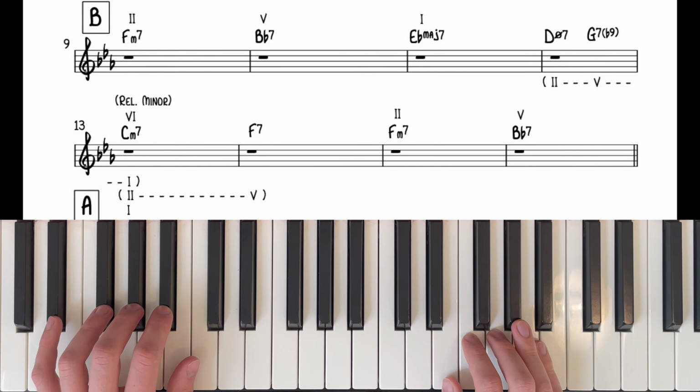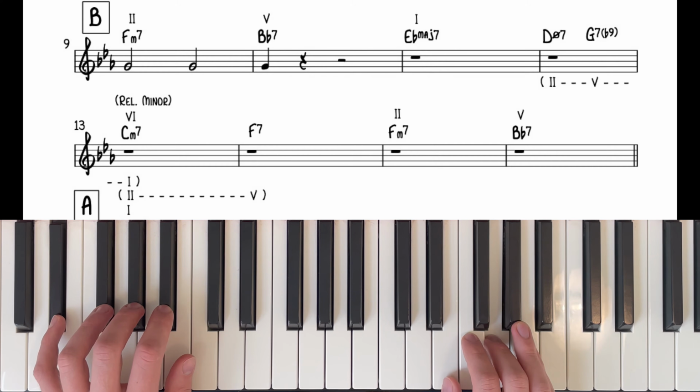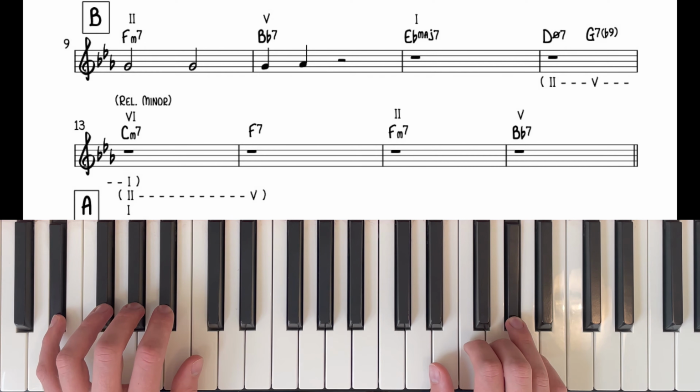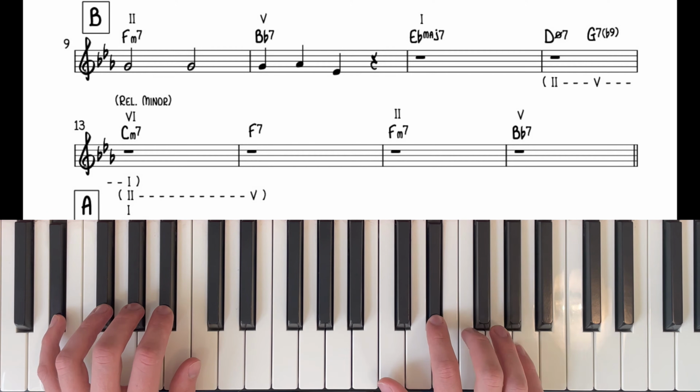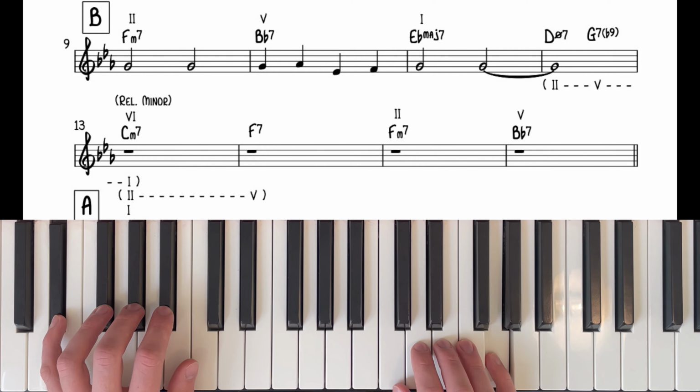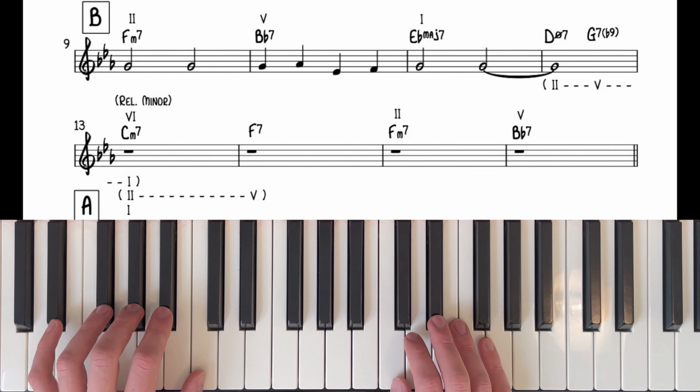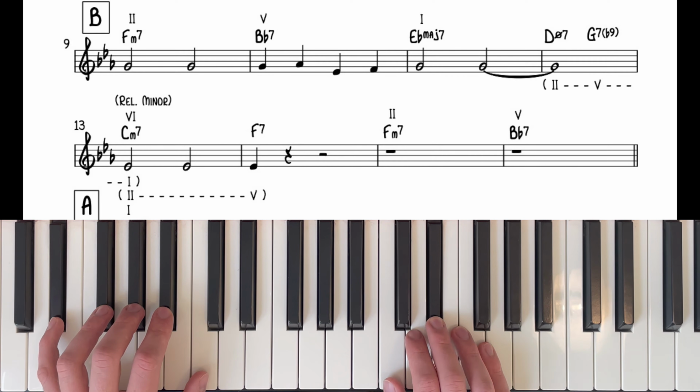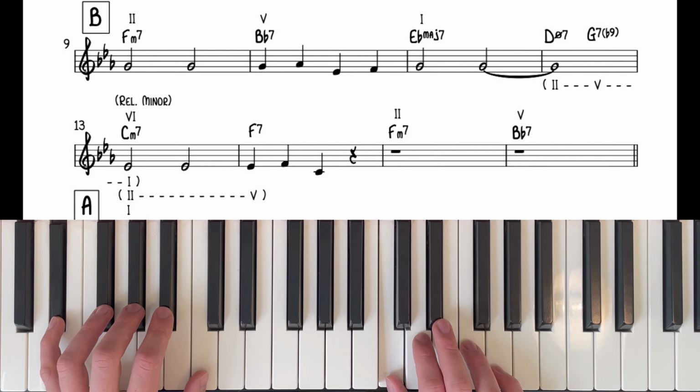So we start on the 3rd G, and then walk up to the 4th A flat. Next, we drop down to the root E flat, and then walk up through the major scale to the 3rd G. The next phrase then copies this, but rather than being based around the 3rd G, it's instead based around the root E flat. So we start on the root E flat, and then walk up to the 2nd F. Next, we drop down to the 6th C, before walking up through the major scale to the root E flat.